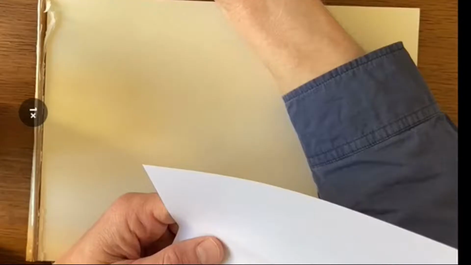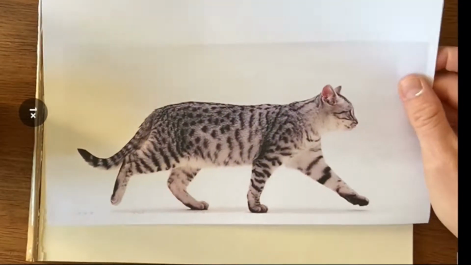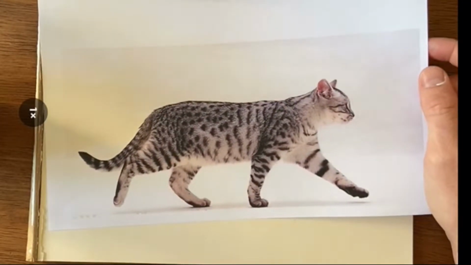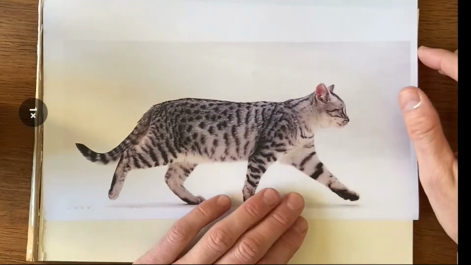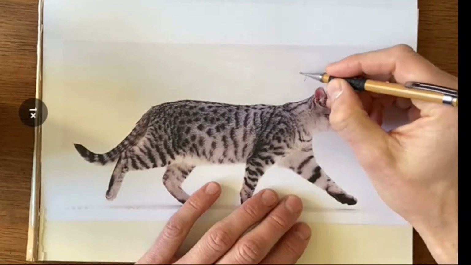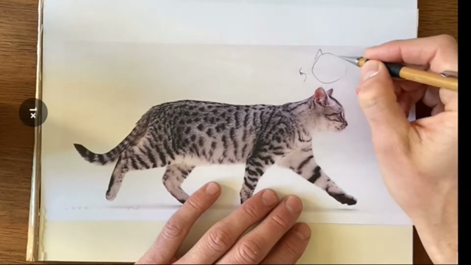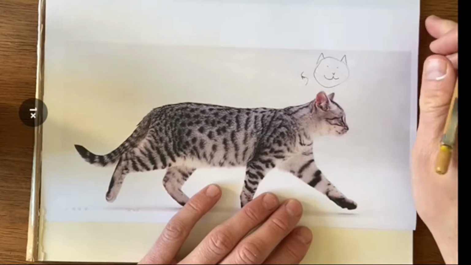So in front of me I have just printed out this cat here, which is just a basic picture of a cat I found online. I don't think the cat is necessarily going to be like this. I think I'm going to probably turn the head so it kind of faces us. This is what I want to sketch first.